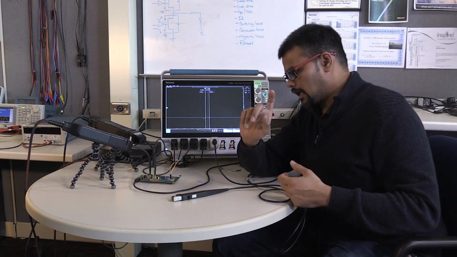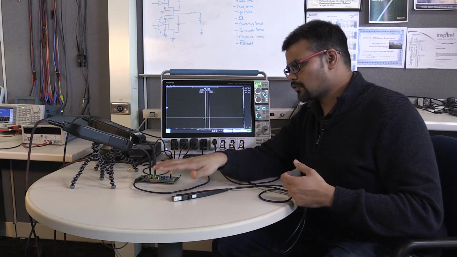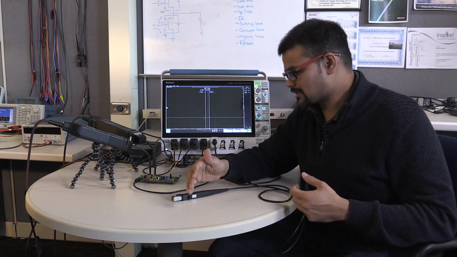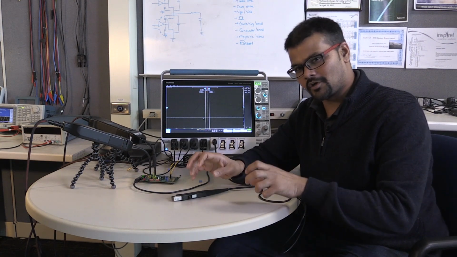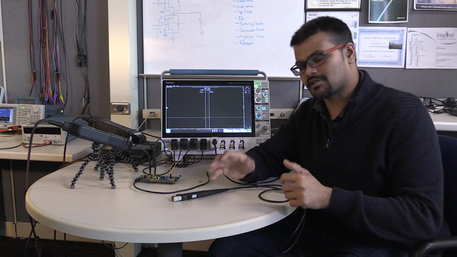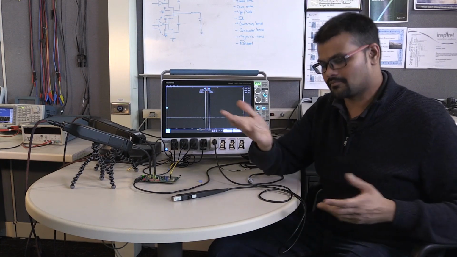Now I want you to know this board was not designed for any load on it, so the current is super low. So it's not the best way of showing you this measurement, but we'll get some measurements to look at so that we can compare apples to apples.